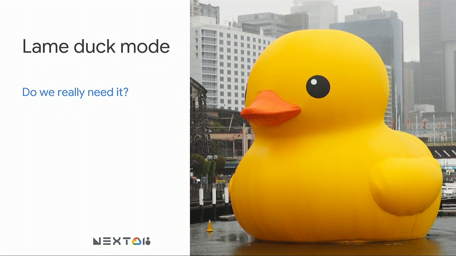Let's see. I say lame duck mode, that's kind of an awesome duck. But what this talks about is, when you're doing either a rolling update or scaling up, scaling down, how you deal with requests to your existing app servers or the app servers that are being torn down. And it's one of those things that goes, oh yes, we should do this, we'll get around to it. It's not a big deal. And so we ignored it for a really long time.